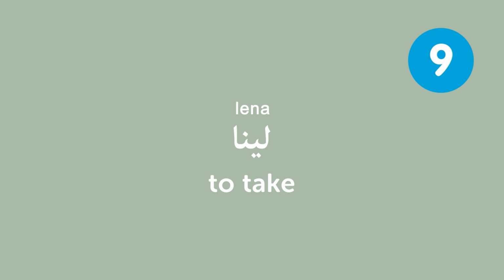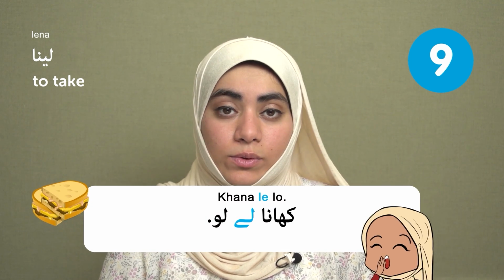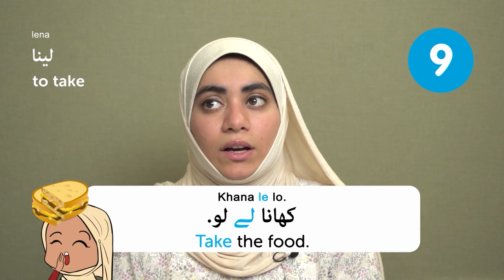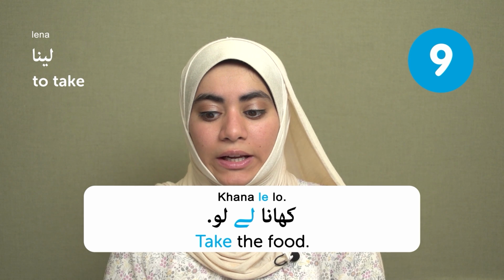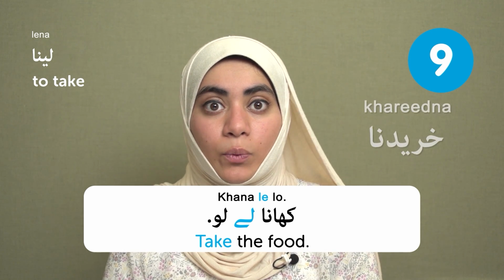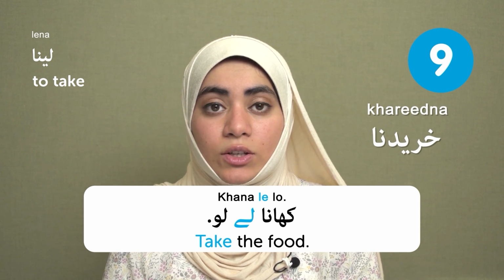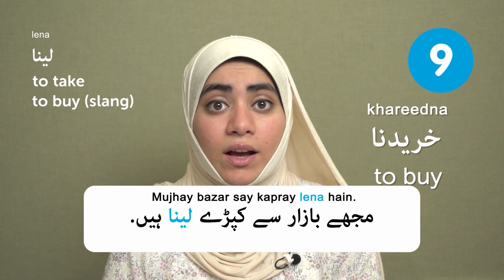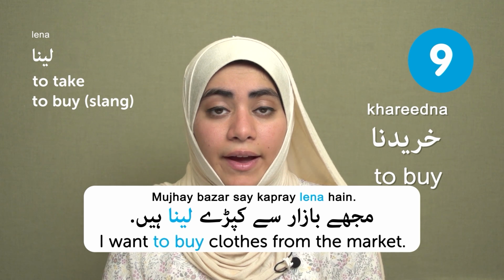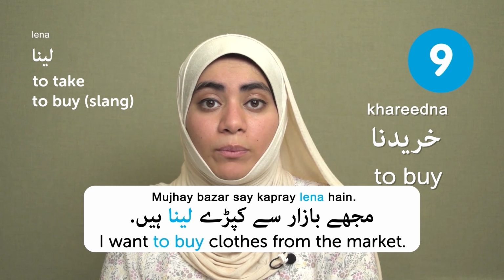लेना, to take. खाना ले लो, take the food. As the young generation speaks kind of slang Urdu, we tend to use this word instead of the word खरीदना, which means to buy. For example, मुझे बाजार से कपड़े लेना है. I want to buy clothes from the market.